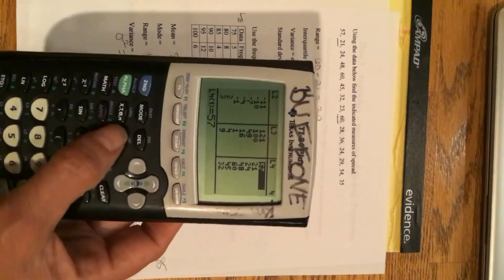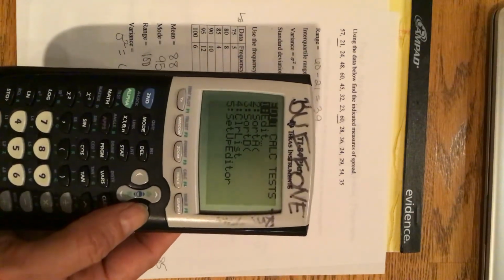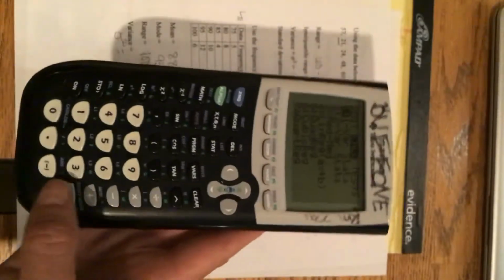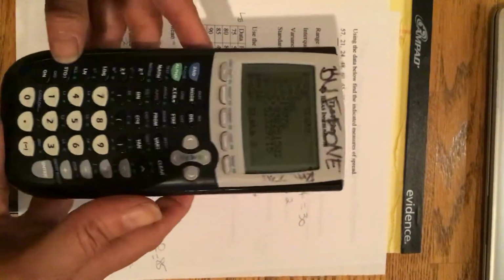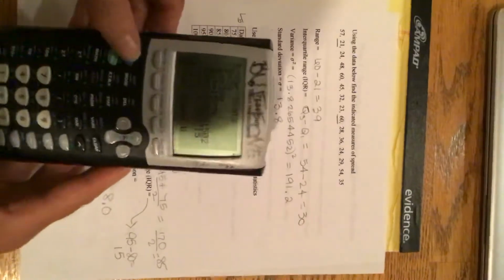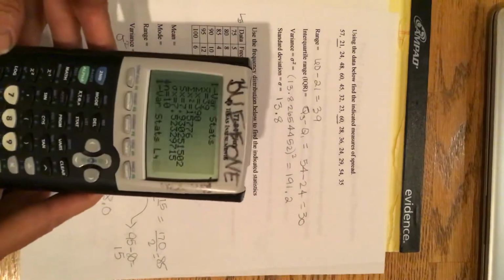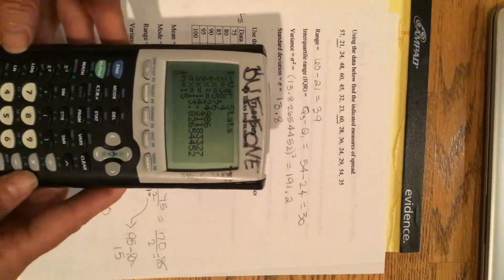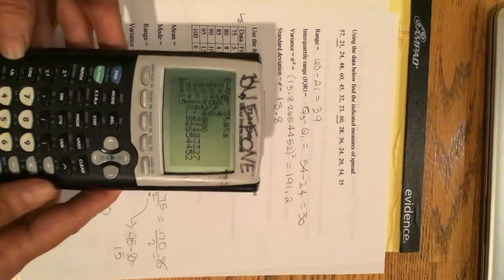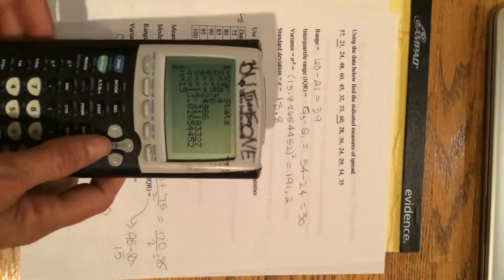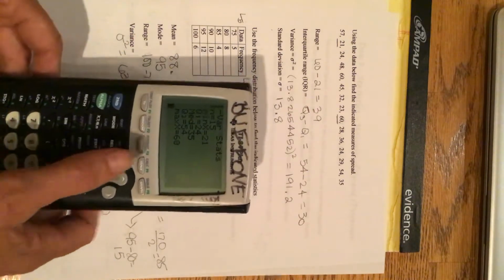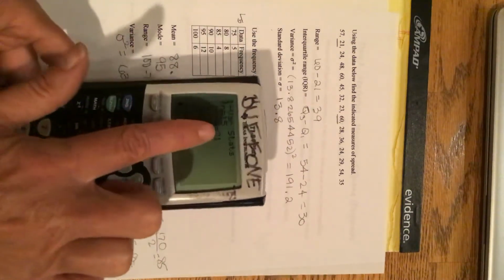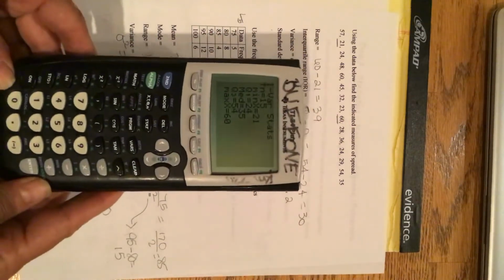They're in list 4. So I'm just going to go stat, calculate, enter. I'm going to tell the calculator, I think I said all 4, so I'm going to say second 4. And now I'm going to try to find my range. I'm going to go down here. My range is going to be 60 minus 21. So there's 60 minus 21, there's my 39.